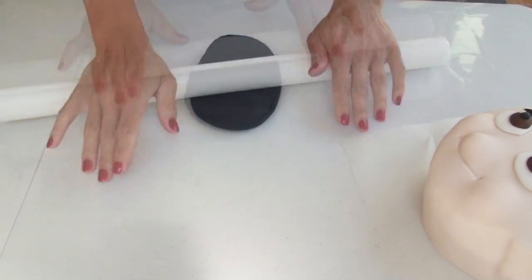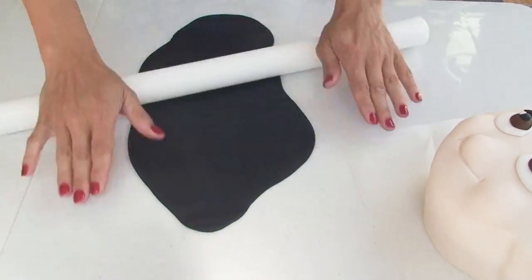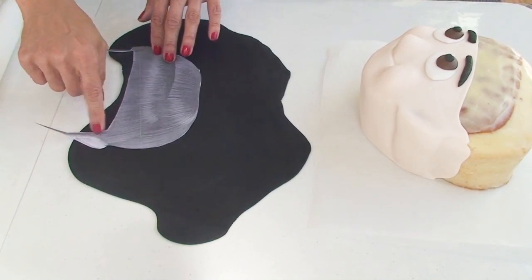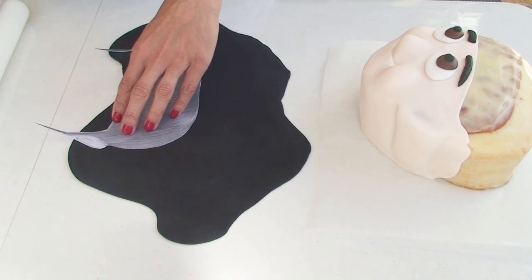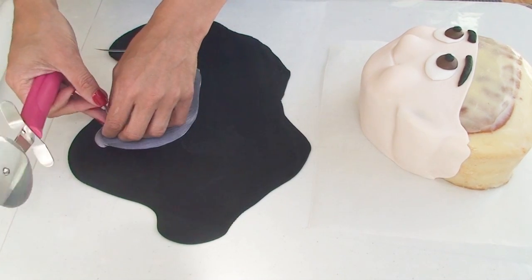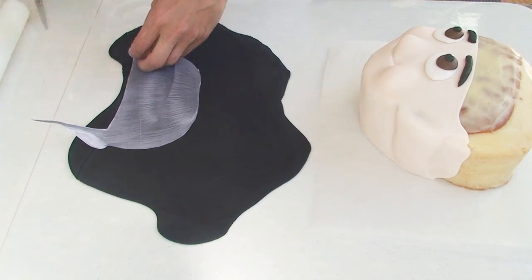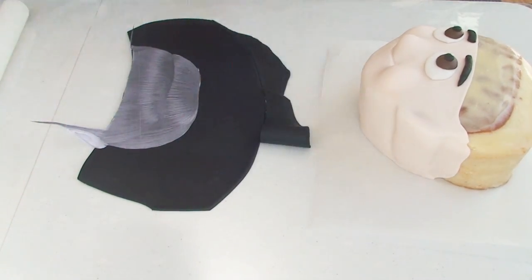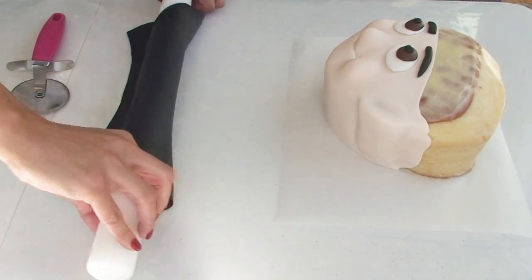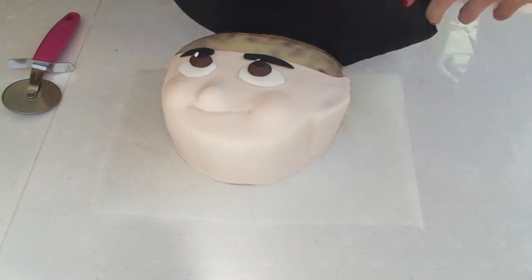Now that I've done her face, I'm going to work on Agnes's hair, so I just have to roll out some of my black fondant, and with the top part of the template, which has got her hair on it, I'm just going to trace along that with my pizza cutter. Just be careful to lift up her little sideburns, and then cut around the top, leaving enough room for it to go down the front side of the cake.